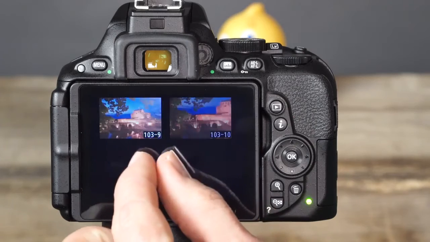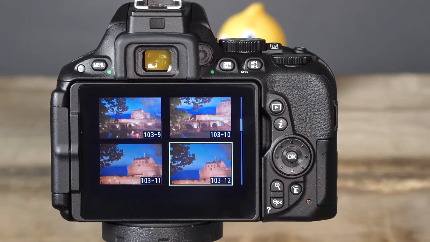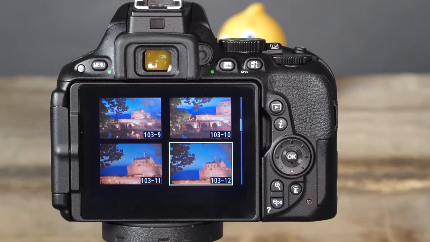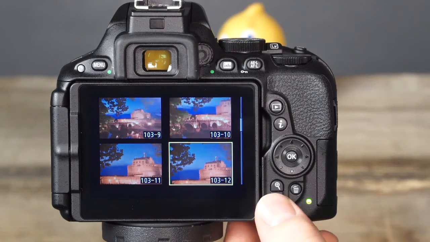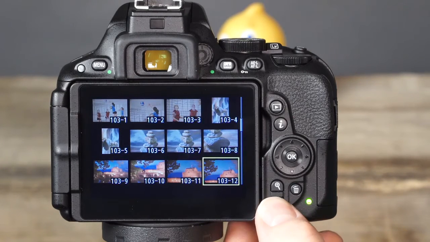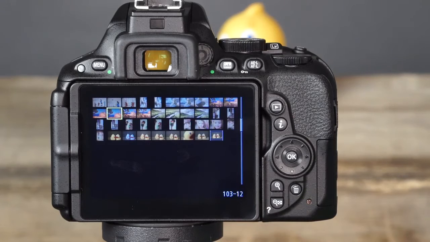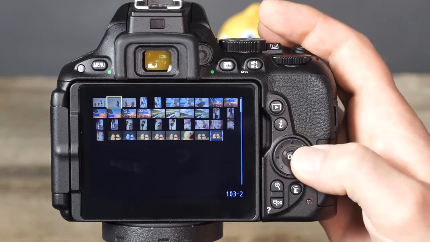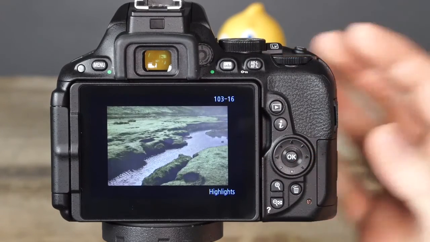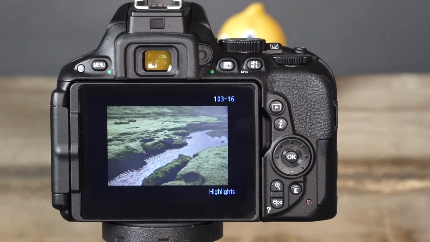To do this, you can pinch across the touch screen once, or you can press the zoom out button. Pressing the zoom out button once will display 4 images on the LCD monitor. Pressing the zoom out button twice will display 12 images, and pressing the zoom out button a third time will display 80 images. From here, you can use the touchscreen or multi-selector to scroll through the images and press the OK button for a full screen display of the image that you'd like to view.